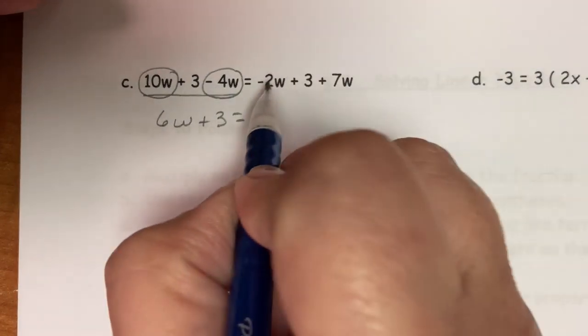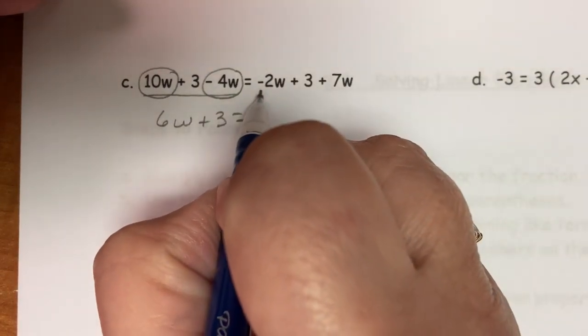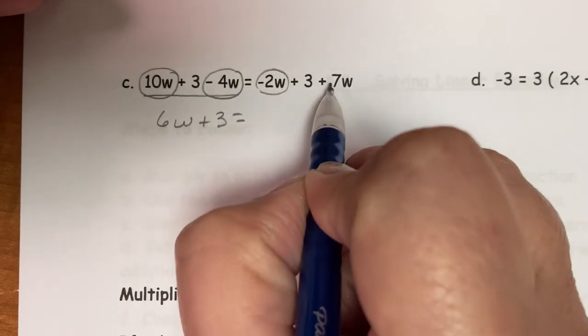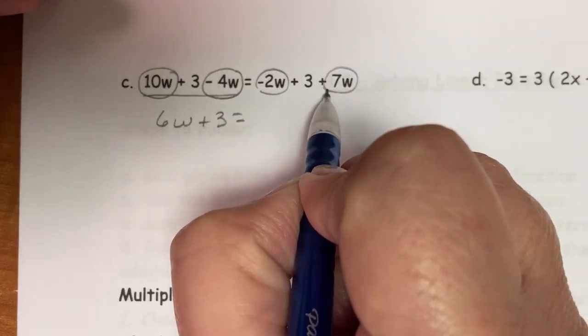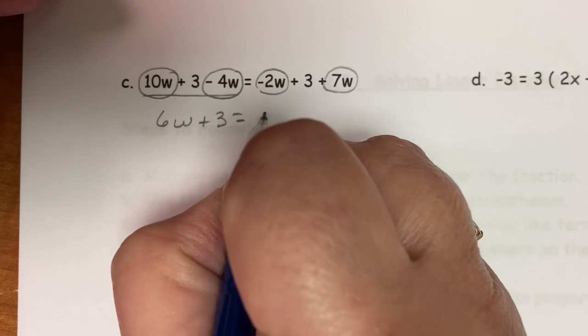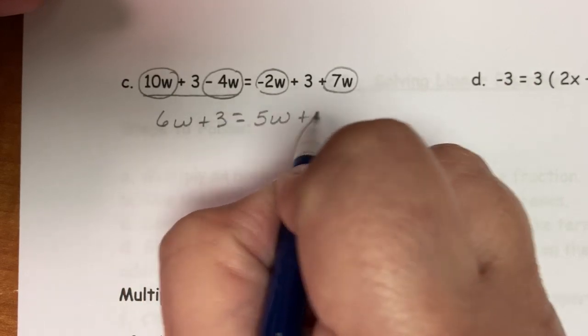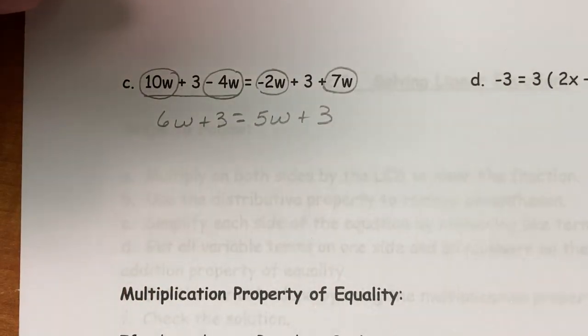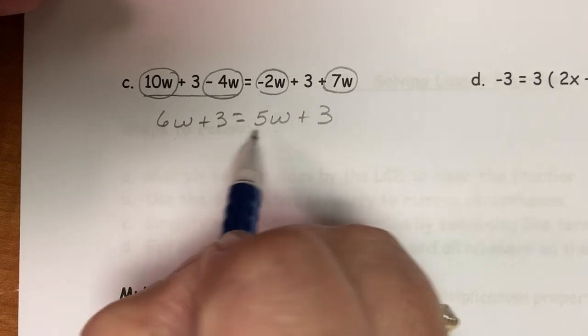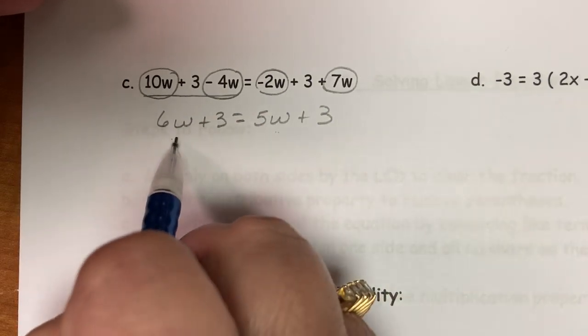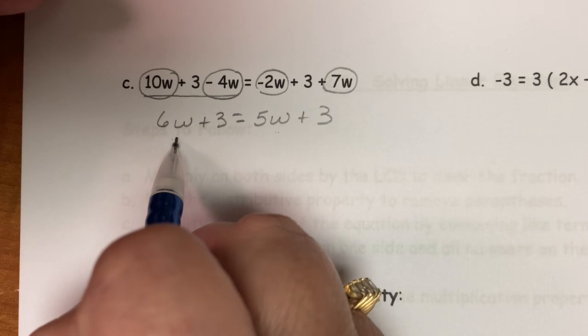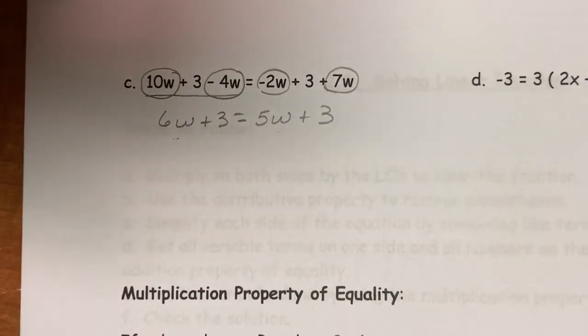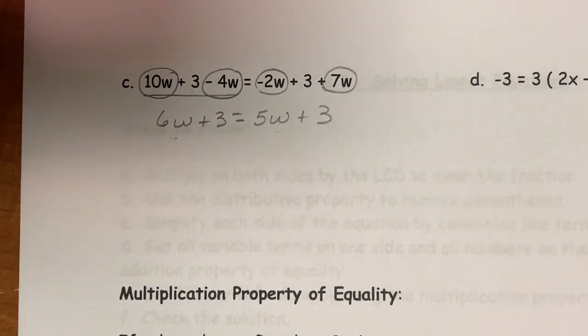There's also some simplification we can do on the right-hand side of the equal sign. We have a negative 2w and we have a positive 7w. If I combine those as like terms, I'm going to get 5w. So now, unlike our previous two examples, notice that we have variables on both sides of my equal sign. So what I want to do is get all my variables to either side of the equal sign. I'll usually choose the left-hand side.